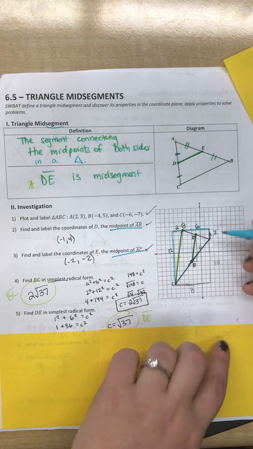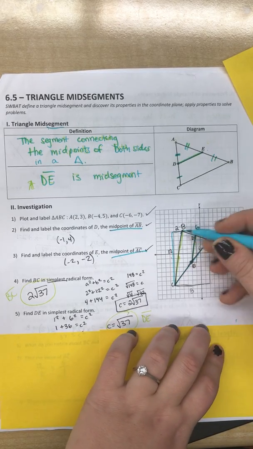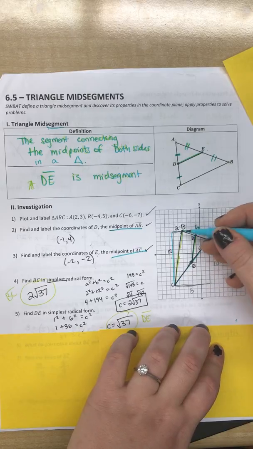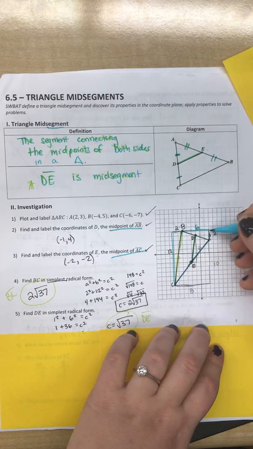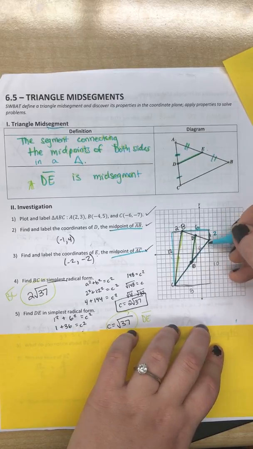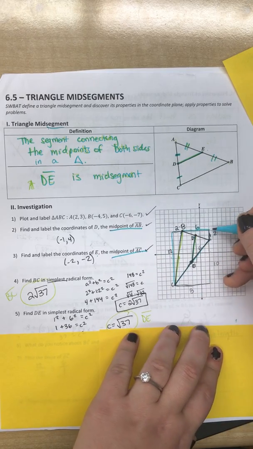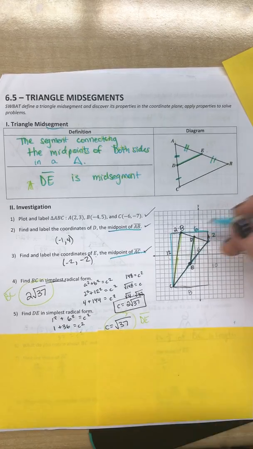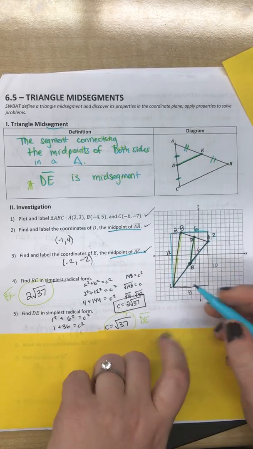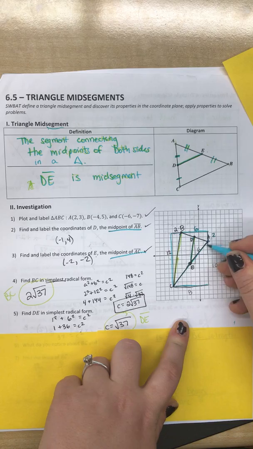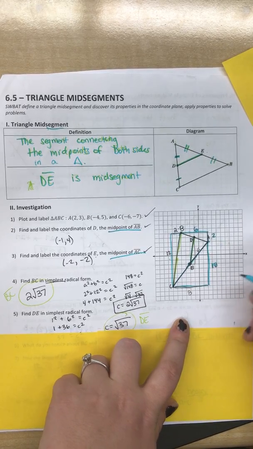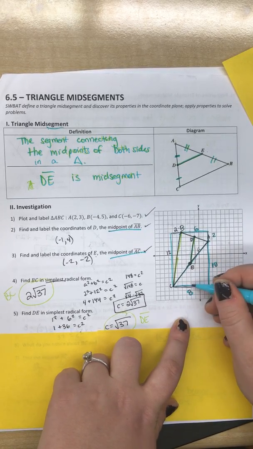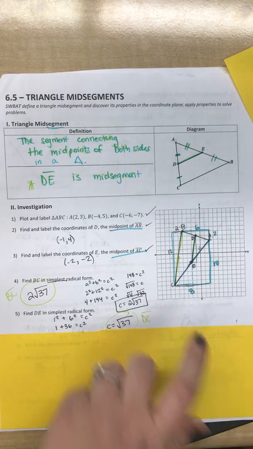So the way that I got the midpoint after I plotted A, B, and C is I counted boxes from B over to A, how many over, how many down, and then I cut it in half. So if it's 6 over and 2 down, to get the midpoint I went 3 over and 1 down, because the midpoint's got to be in the middle. I did the same thing over here. I went 8 over and 10 up to get from C to A. And so to get the midpoint, this is 4 over and 5 up. That gives me the midpoint.